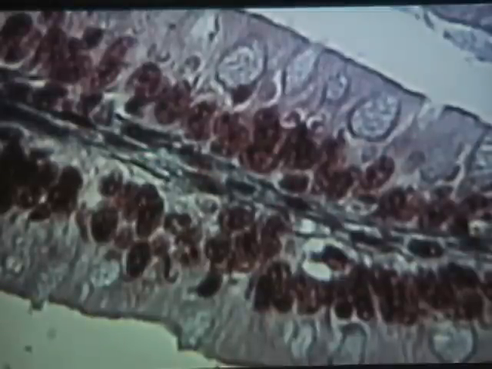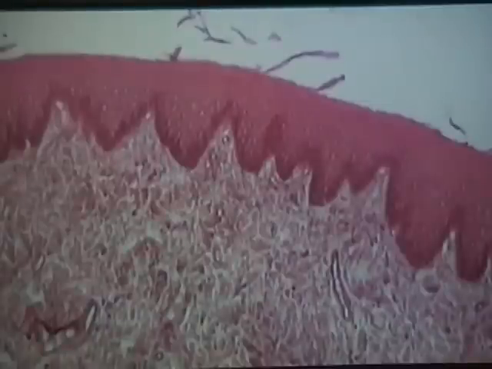So we've seen the three types of simple epithelial tissue so far: simple squamous epithelial tissue, simple cuboidal epithelial tissue, and simple columnar epithelial tissue. Now we're going to look at a stratified epithelial tissue. This epithelial tissue is called non-keratinized stratified squamous epithelial tissue. Now, that is in contrast to the next one we'll see, which is called keratinized stratified squamous epithelial tissue.